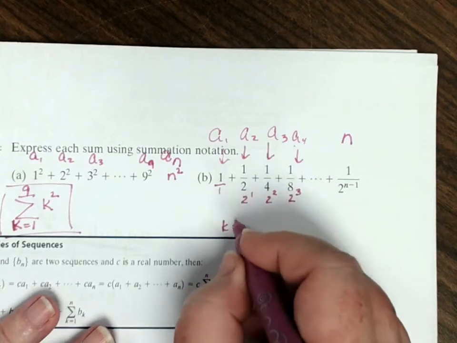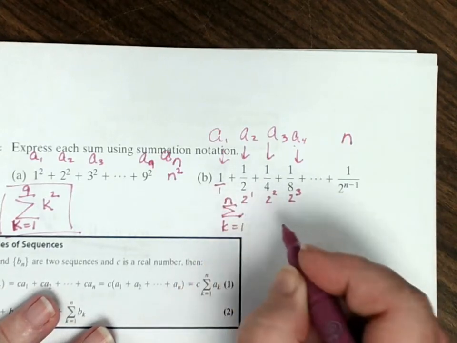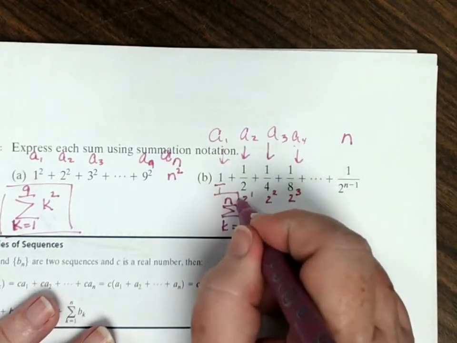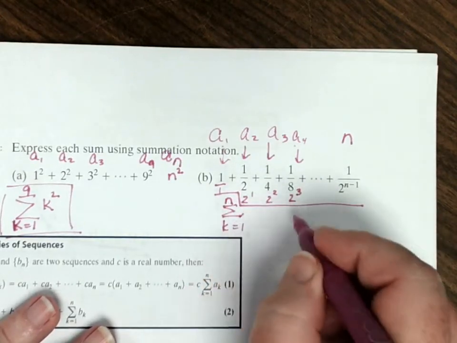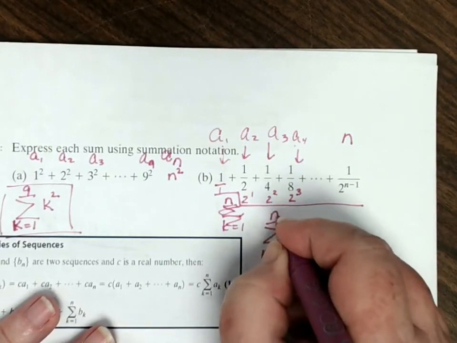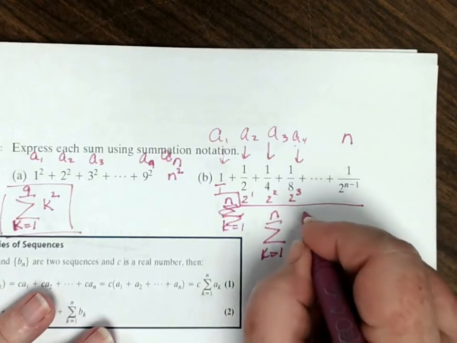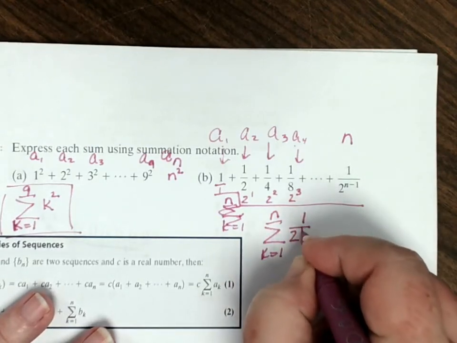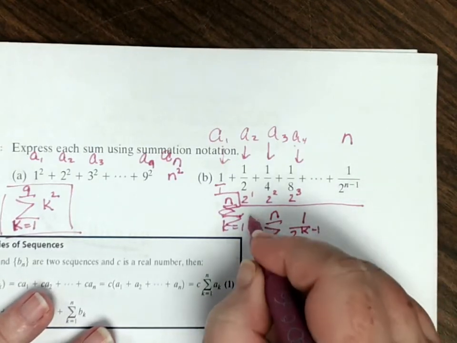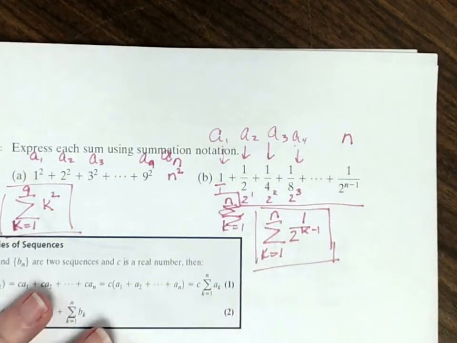So we're going to say that we're going to go k equals 1 to n, right? I'm drawing my line right there. I'll rewrite it. We're going to say k equals 1 to n, and instead of 1 over 2 to the n minus 1, we're going to change it to 1 over 2 to the k minus 1. We now have the summation notation for this sequence.